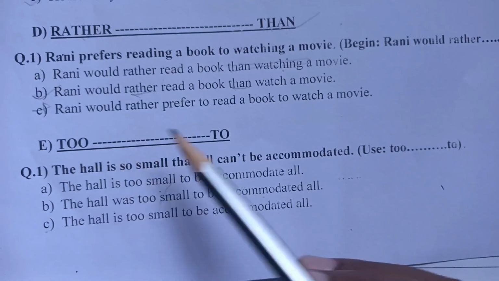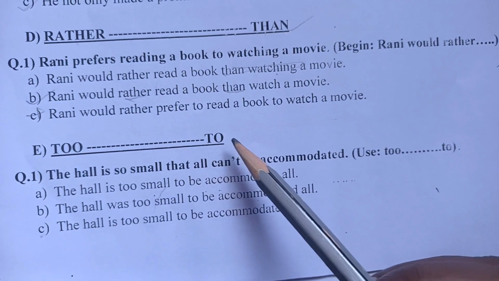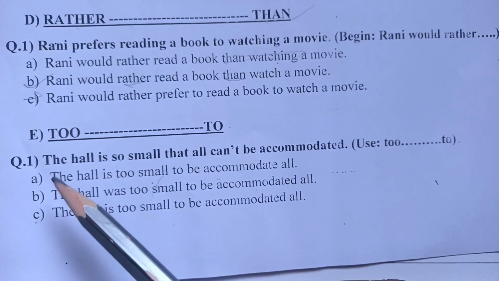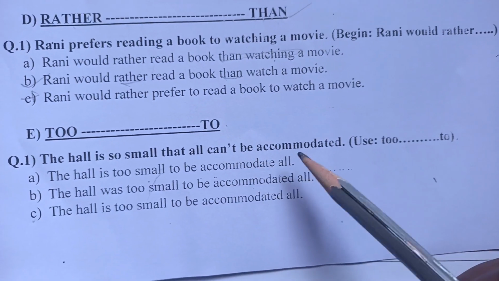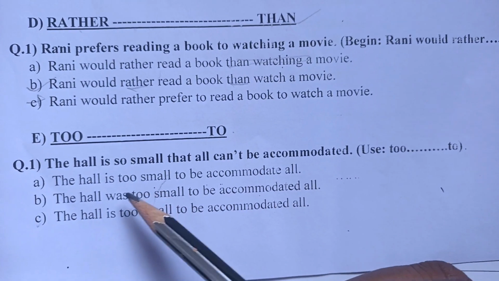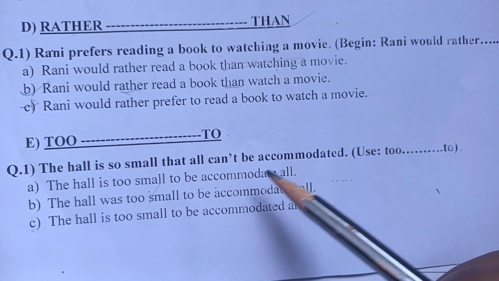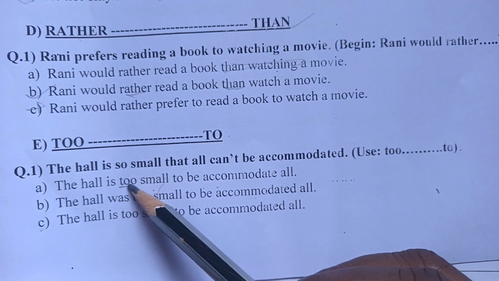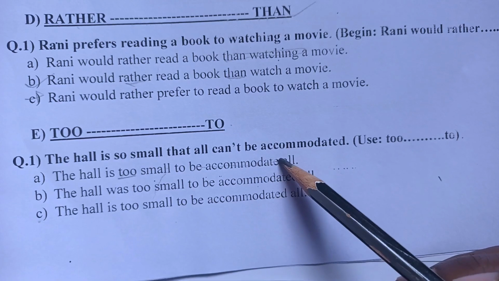Next one, "too." So here you have to see "too" and on the other side also "to" should be there. So let's see in the example. The hole is so small that all cannot be accommodated. So here you have to use "too." So let's try to see in the sentence. The hole is too small to be accommodate all. So this is used correctly, but then this side is wrong.